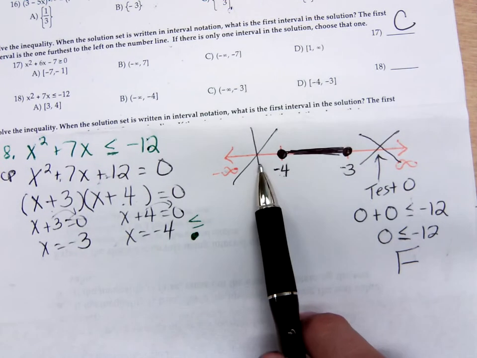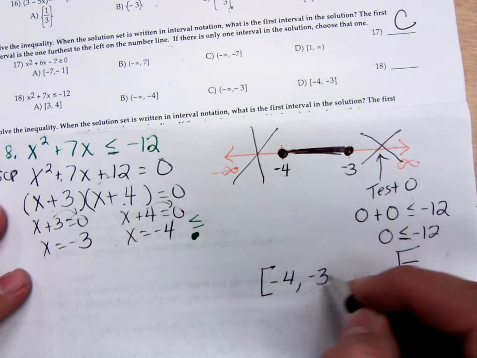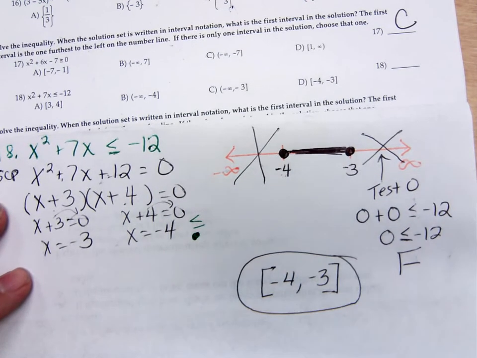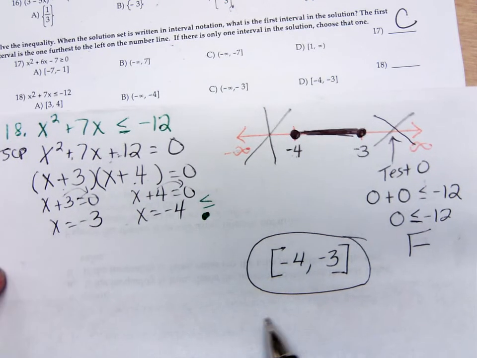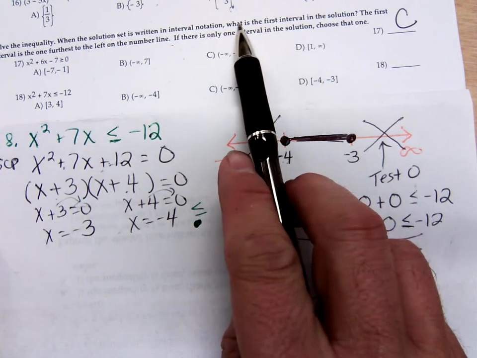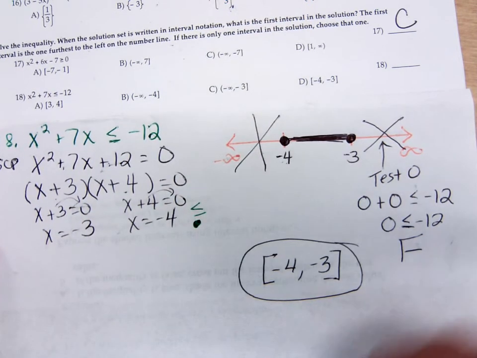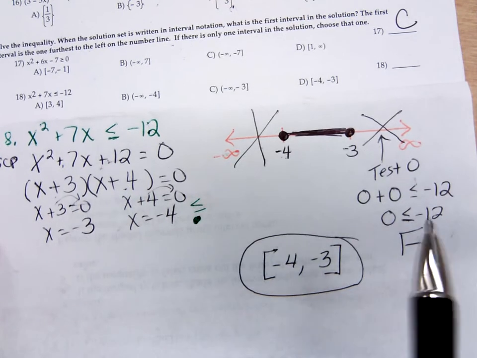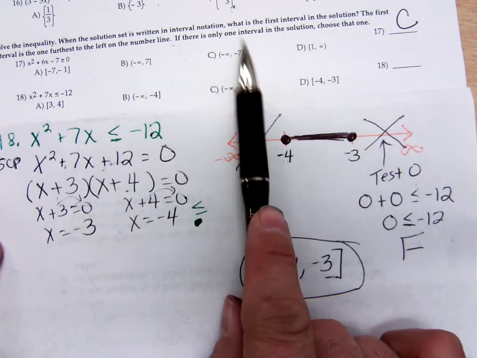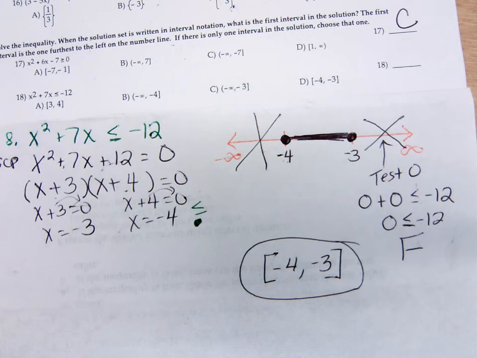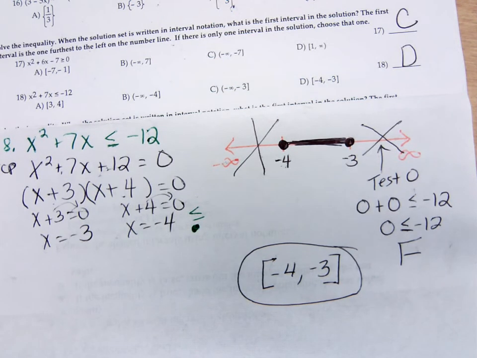And when you were doing your homework, you would type this in: bracket -4, comma, -3, bracket. And that's the only interval. So when it talks about what is the first interval, the first interval is the one furthest to the left, or if there's only one interval, then that's the first one. They're trying to write their answers spread out like this, just A, B, C, D in one line. There's no real deep reason why it's asking for the first one. Any questions there?